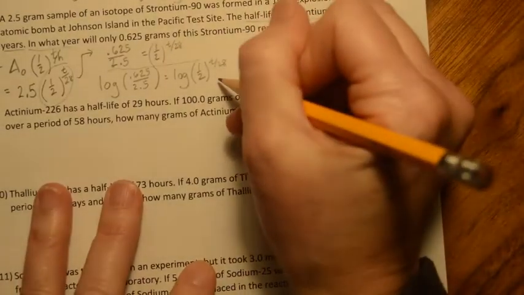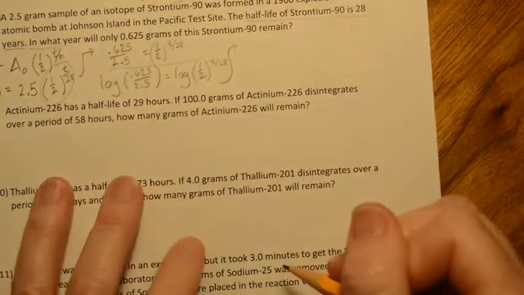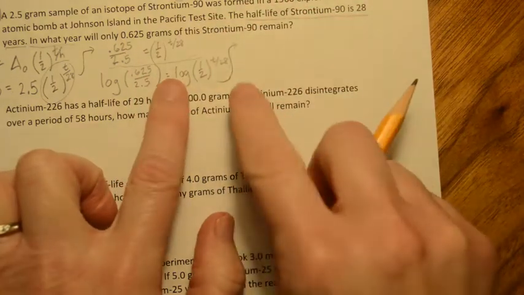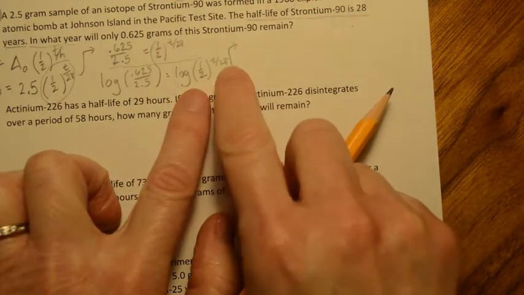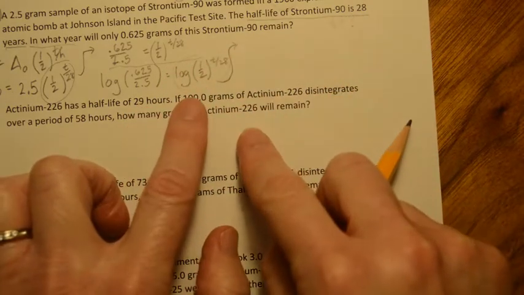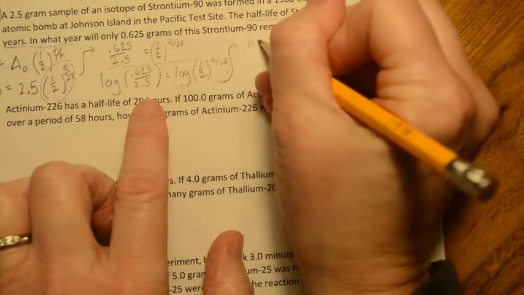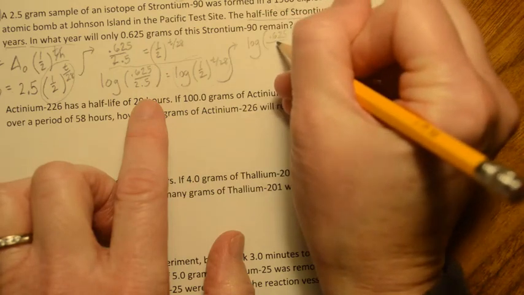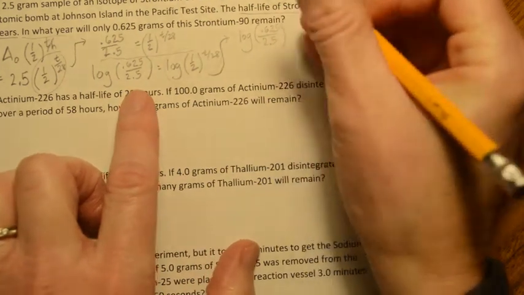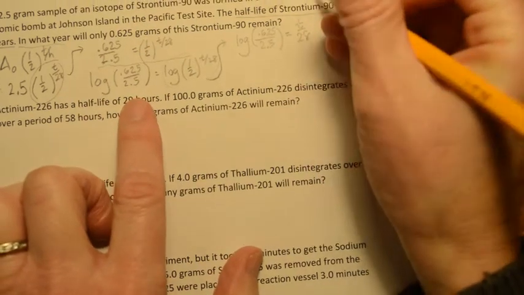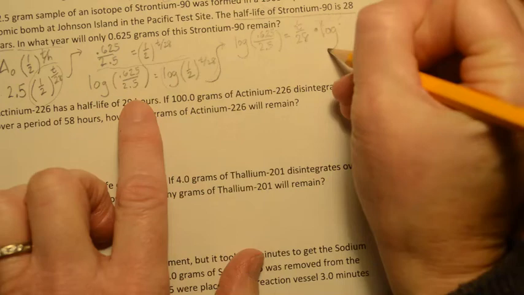All right, let's go up here. Now that we have log of this, I can use the power rule, which says that if I have log of a base to a power, I can bring the power down as a coefficient. So now we're going to have log of 0.625 over 2.5 equals T over 28 times log of 1/2.